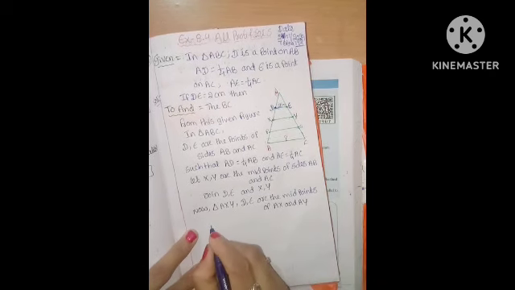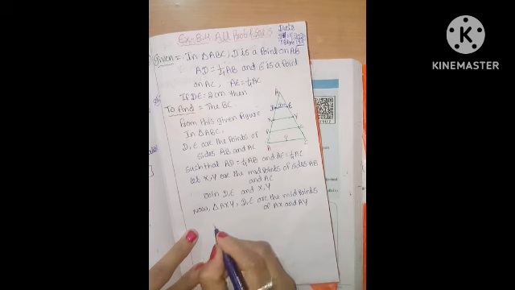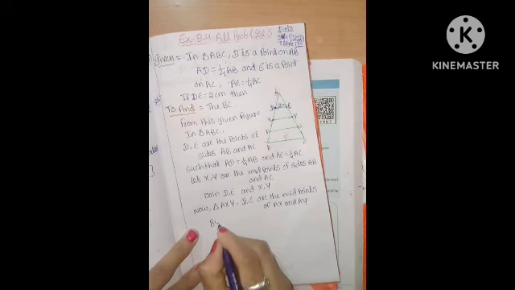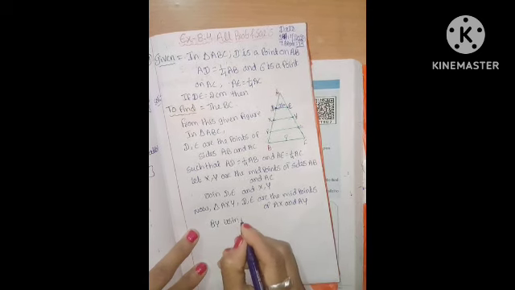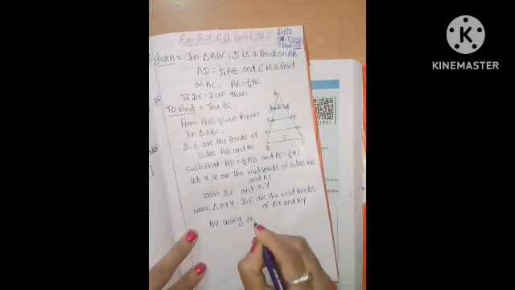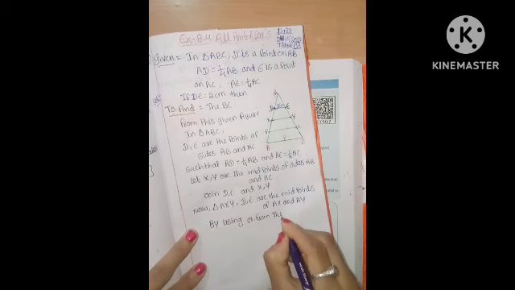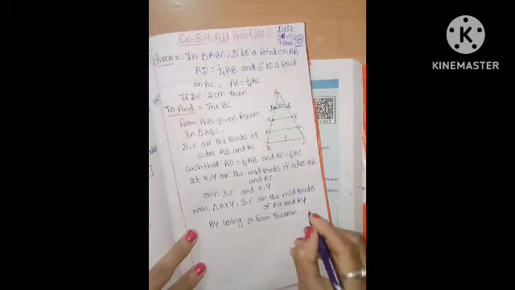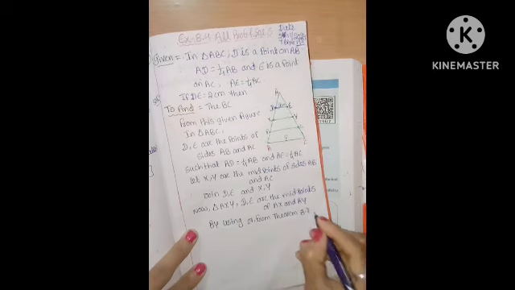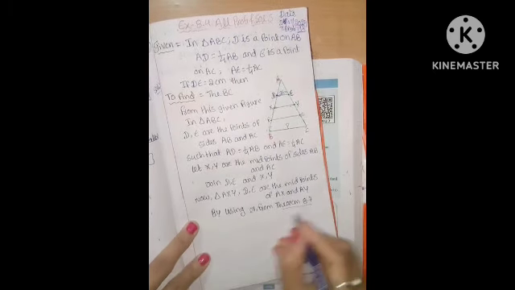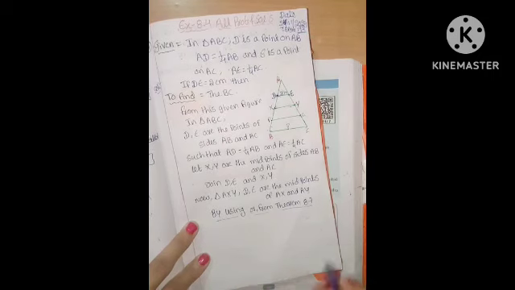So from the midpoint theorem, or theorem 8.7, do you know 8.7? The midpoint theorem of a triangle.